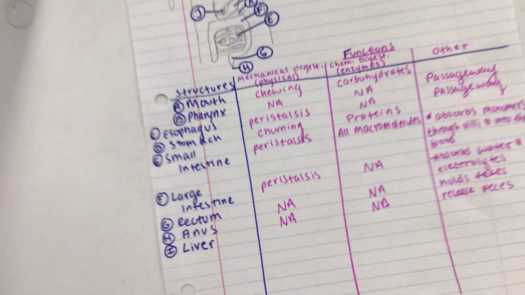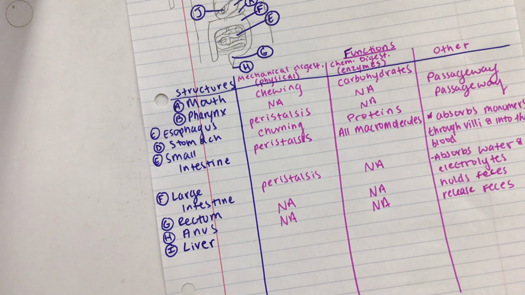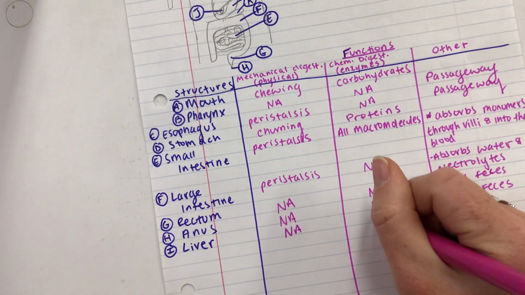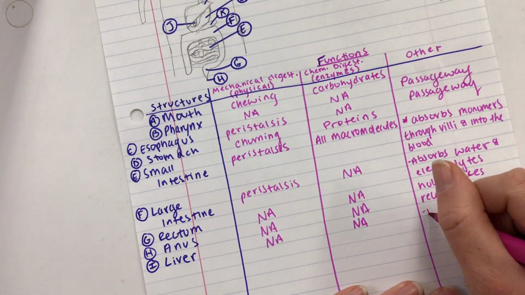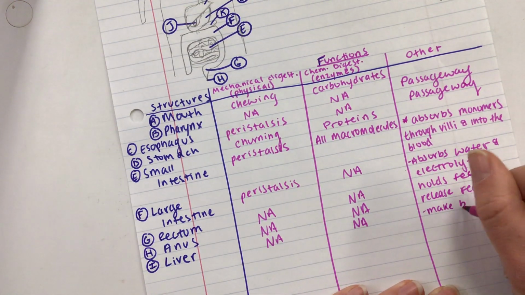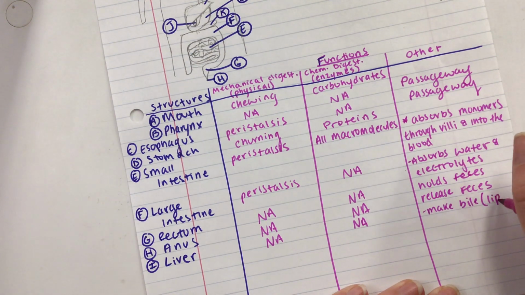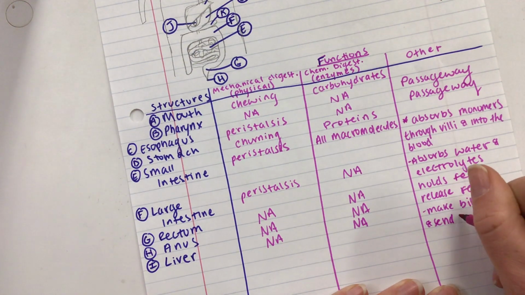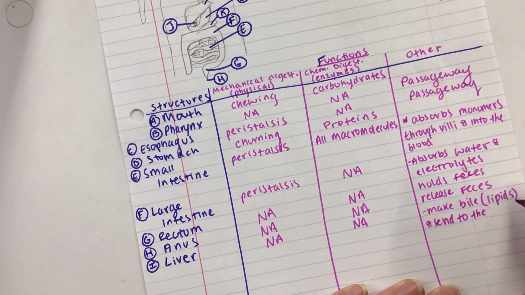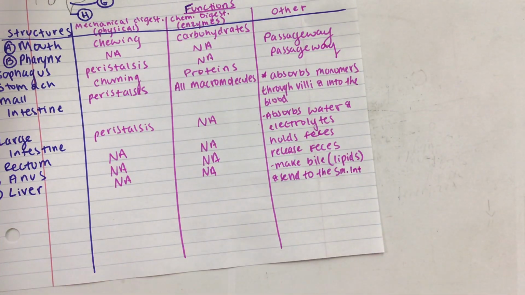I is the liver. Okay. So we are going to, again, go right on over to other. The liver, because there's no digestion happening here, it's just helping, is going to make bile, which breaks down lipids, and send it to the small intestine. So it releases bile into the small intestine. So it can help that small intestine break down all the macromolecules that come there.